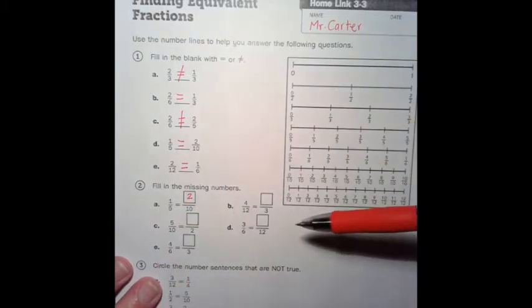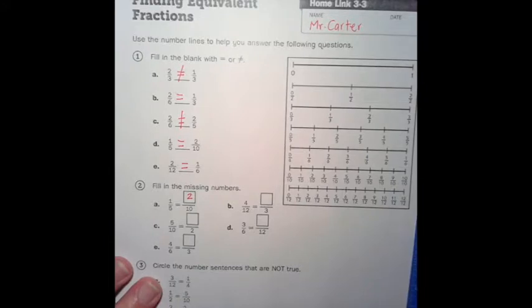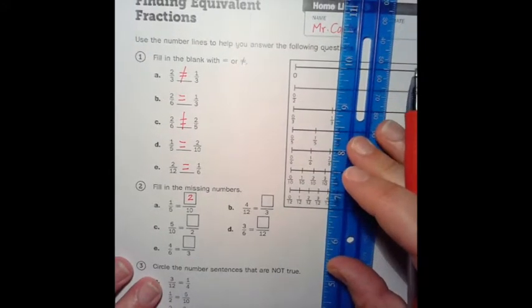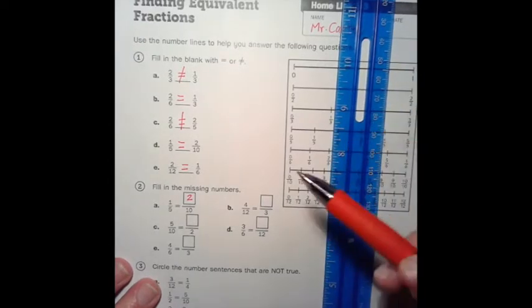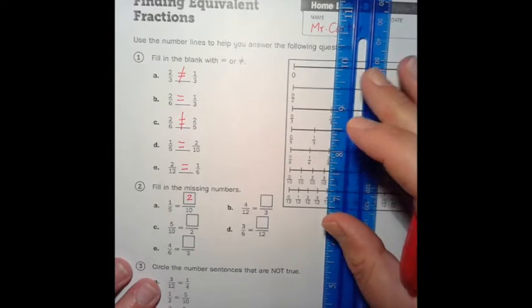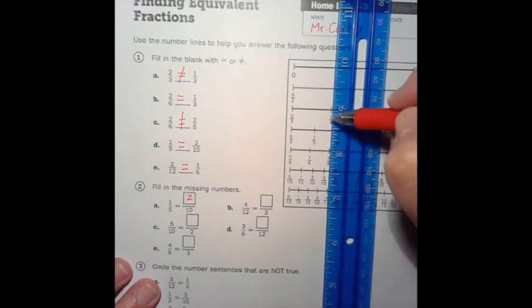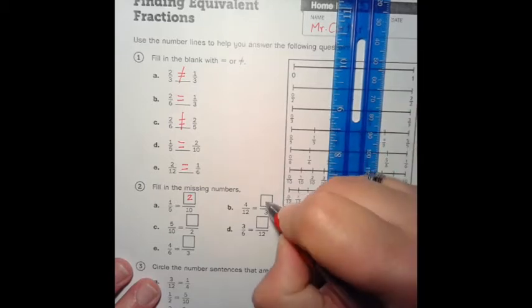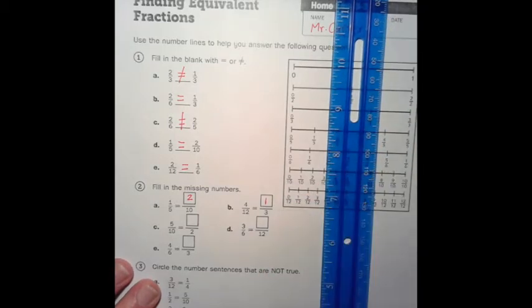All right, let's look at 4/12. Again, I'm going to my 12th line, and I'm going to see what third it lines up with. I'm seeing here that 4/12, if I go all the way up here to my third line, is equal to 1/3. So you're going to put a 1 on top of that 3.